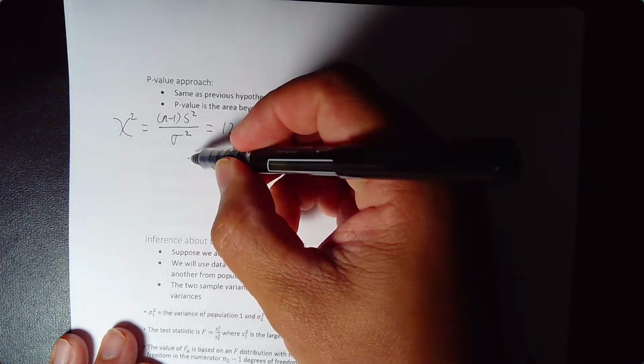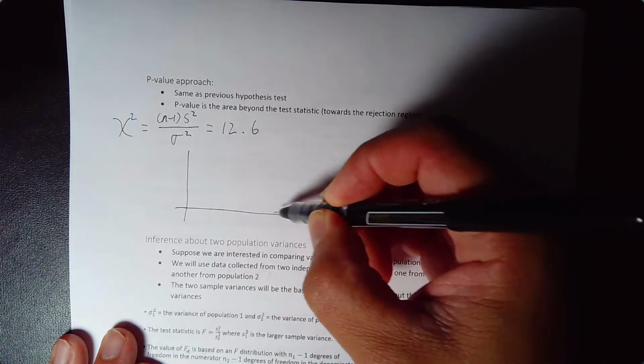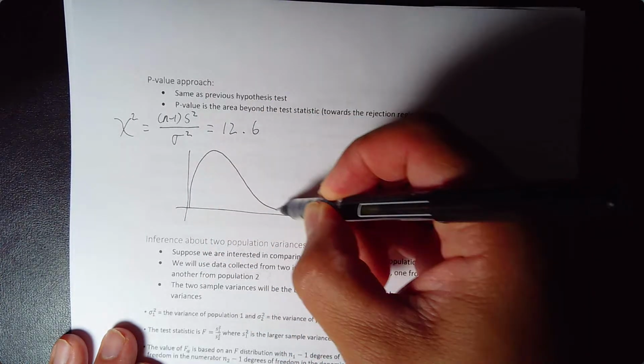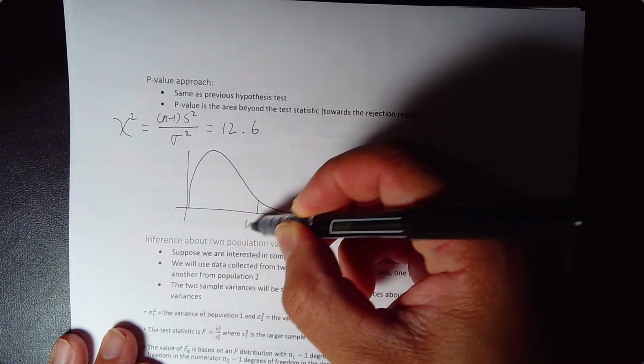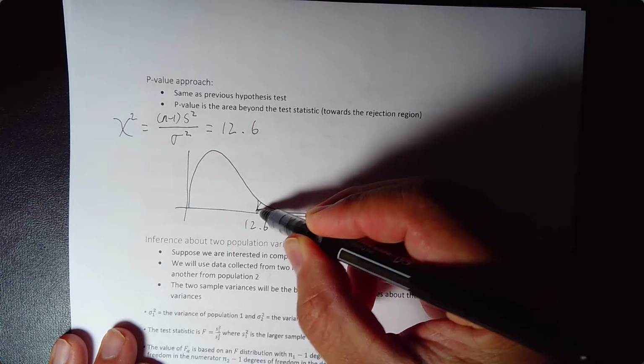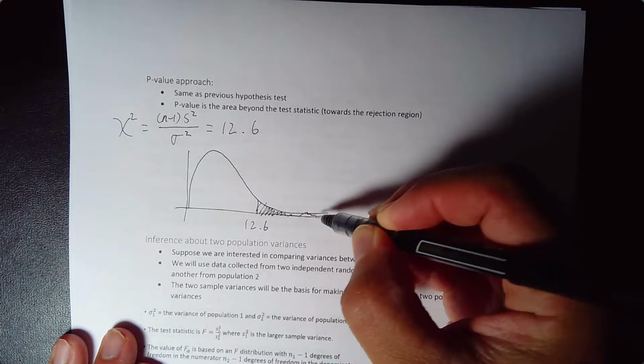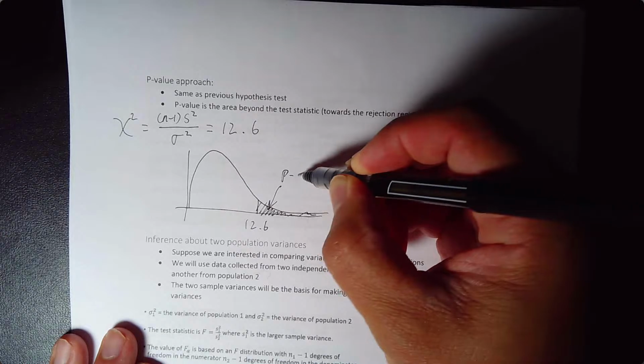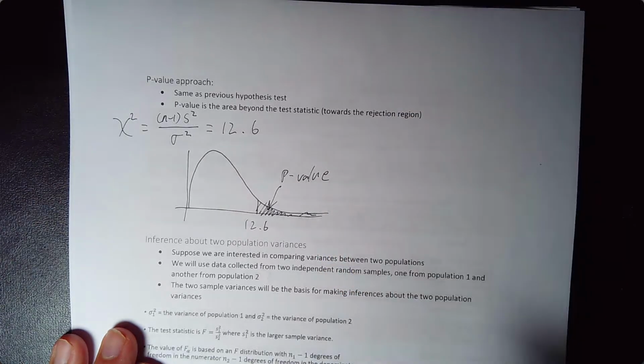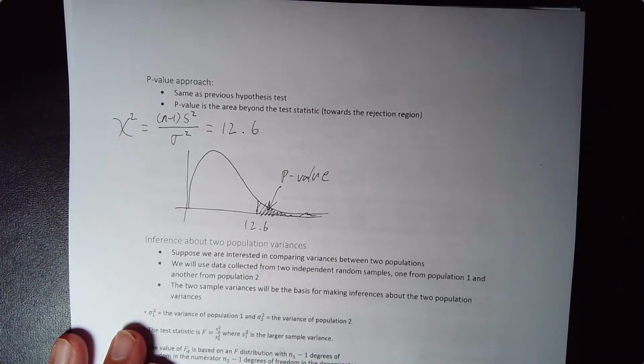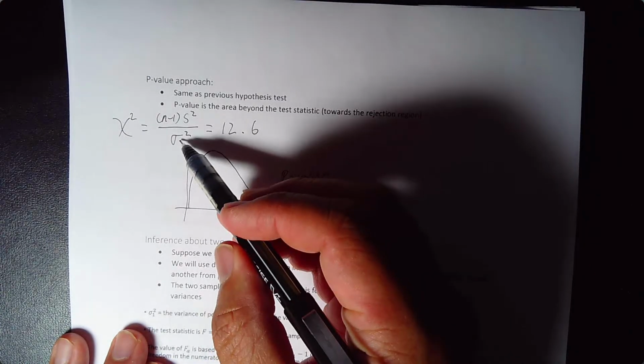So our goal is our p-value. Here we have a chi-square distribution and here is 12.6. Now what we're interested in is this area, so this tail here is going to be the p-value. And if this p-value is small, that means our observation is rare relative to our hypothesis.